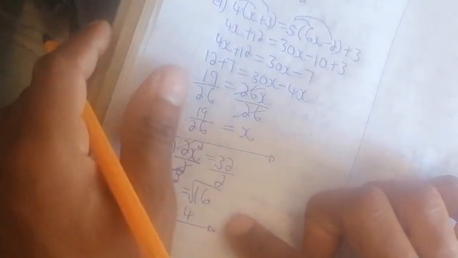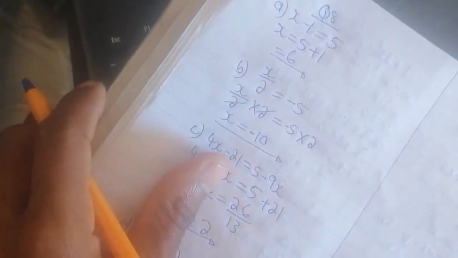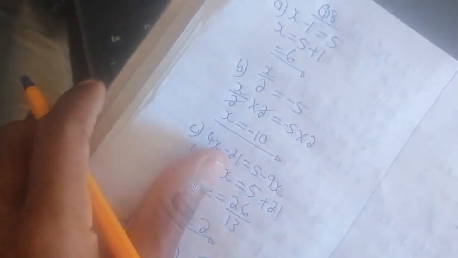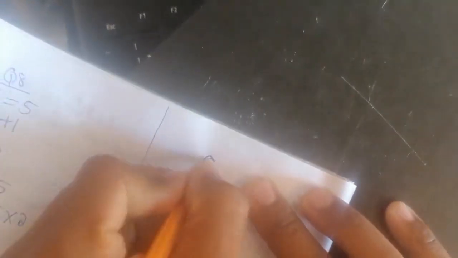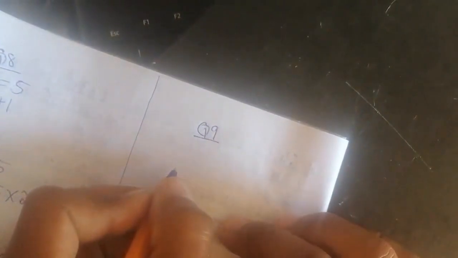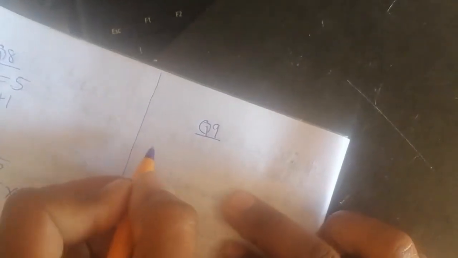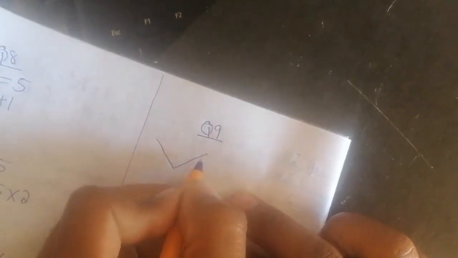Let's see what we have in question 9. They say, write an expression for the distance from A to B in terms of x and simplify. Let me show you what they have here. They have something like this.